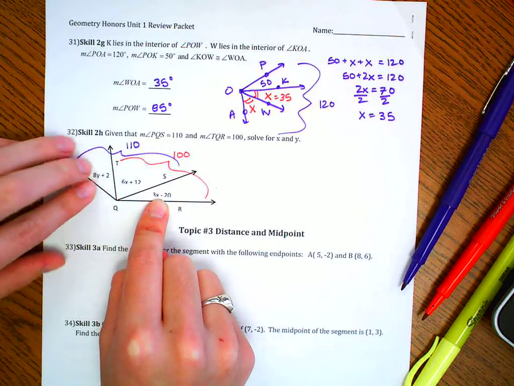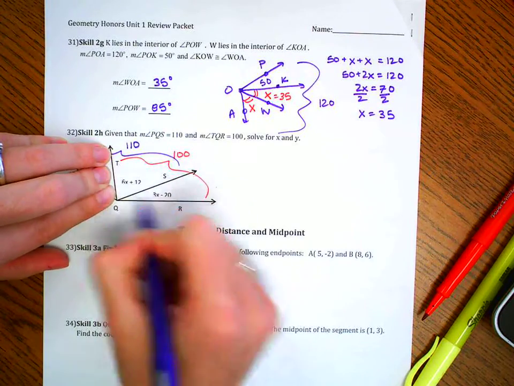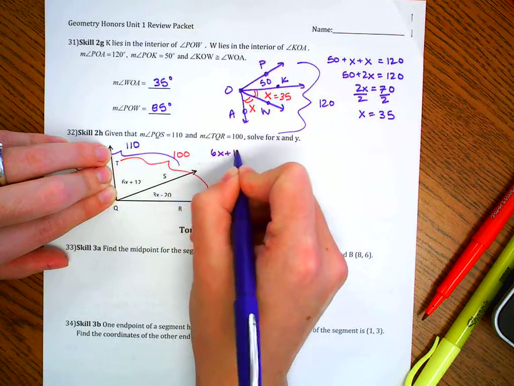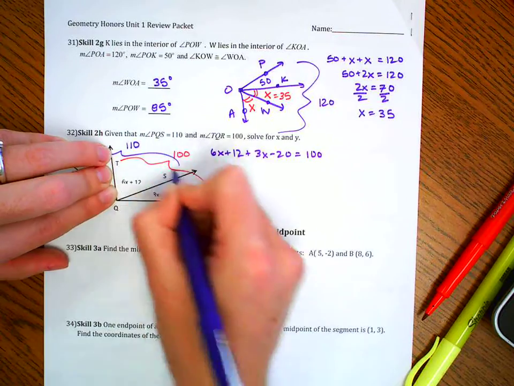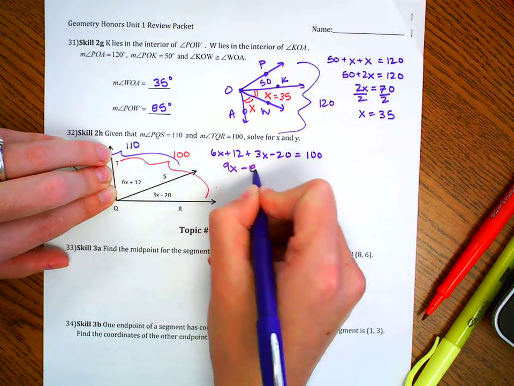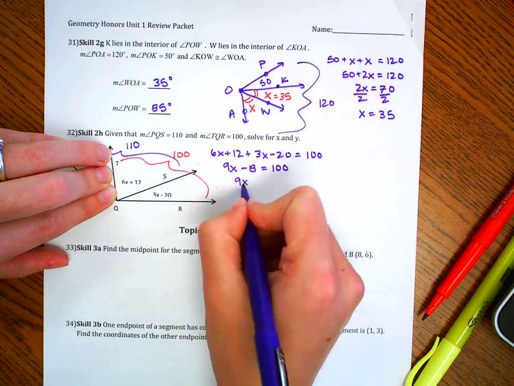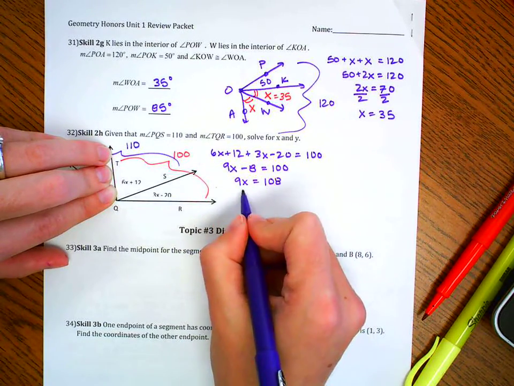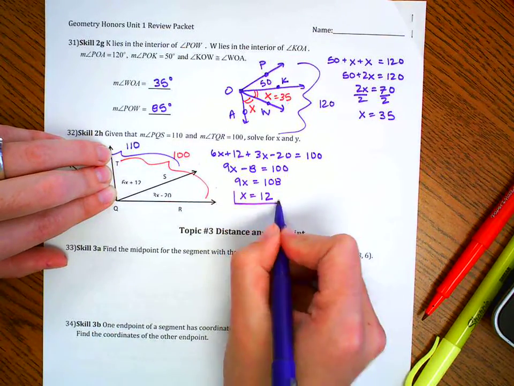It's easiest to just worry with one variable at a time, so I'm going to look at just this piece. We already know that this whole angle is 100. We have both pieces, so I can say that this piece, 6X plus 12, plus this piece, 3X minus 20, is equal to 100, this whole TQR here. So if I combine my like terms, I get 9X minus 8 equals 100. I'm going to add 8 to both sides, and I get 108. I'm going to divide both sides by 9, and I'm going to get X equals 12. Okay, so I've got the first part of my problem done.